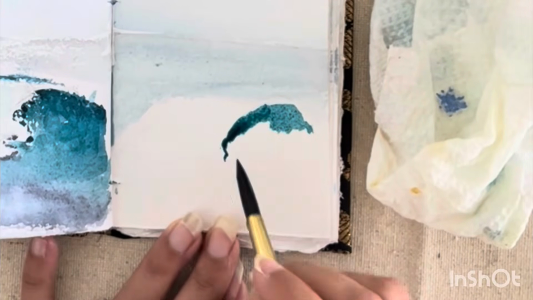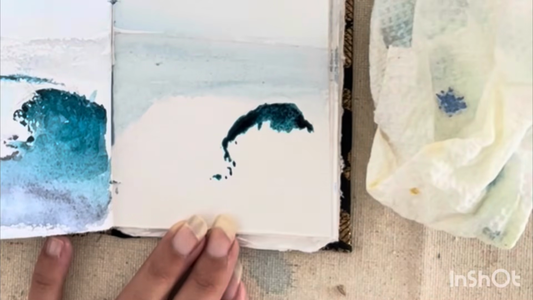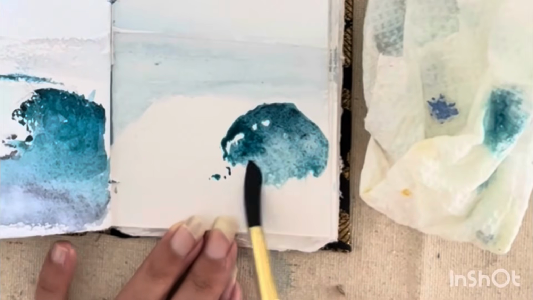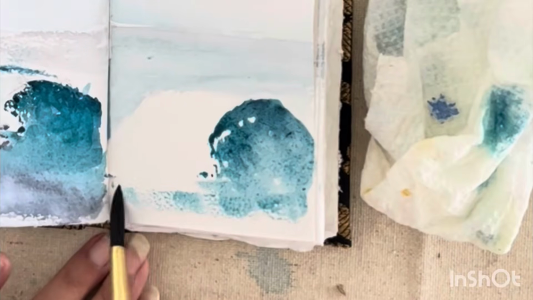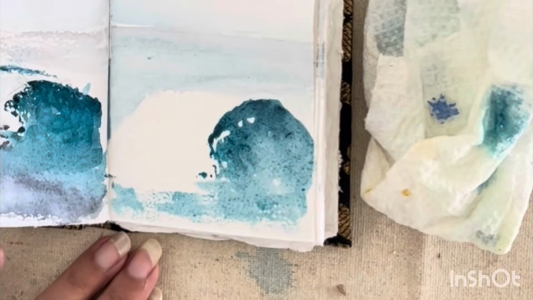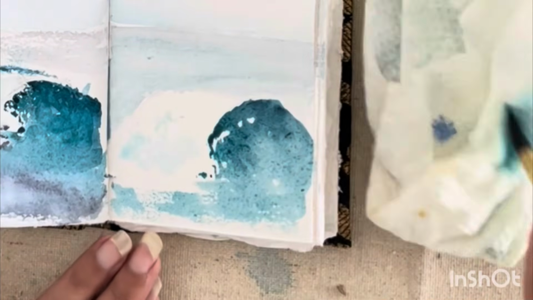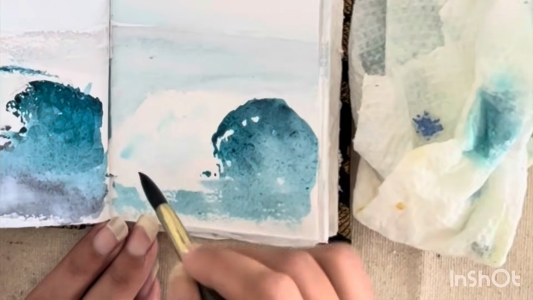I'm going to paint the deep shadows first. I went in with aqua green and then I deepened it by dropping in indigo. Now with a clean brush, I'm going to spread the paint across and then I'm going to use the dry brush technique to brush across the paper to give the effect of the waves in the foreground.